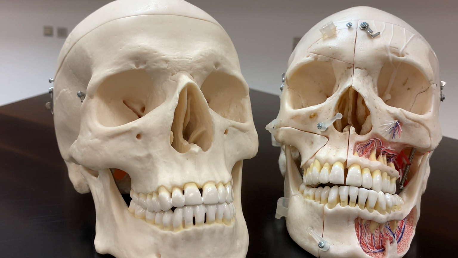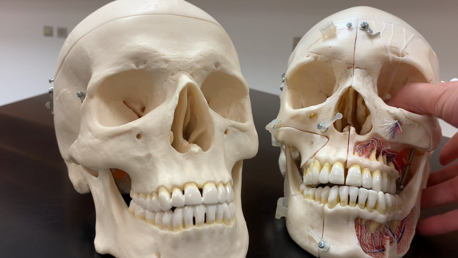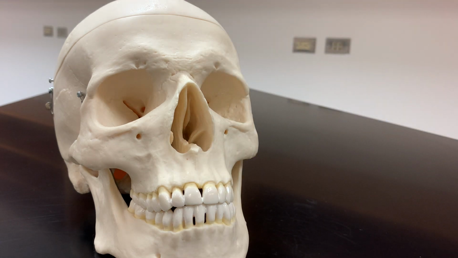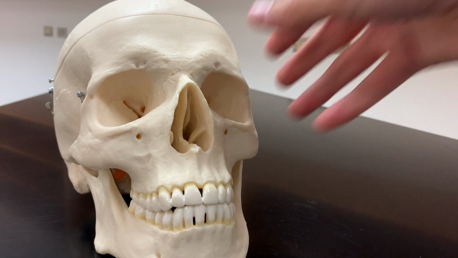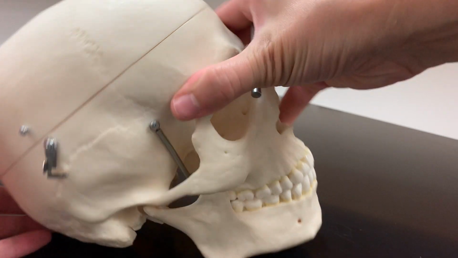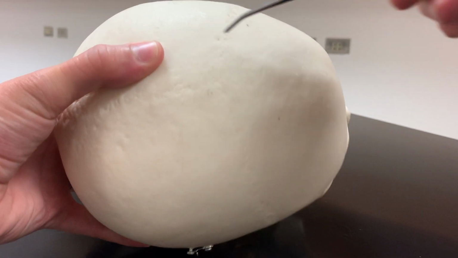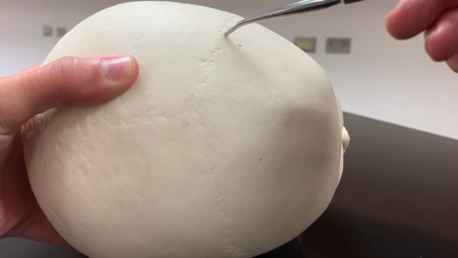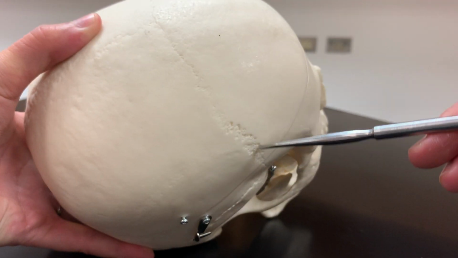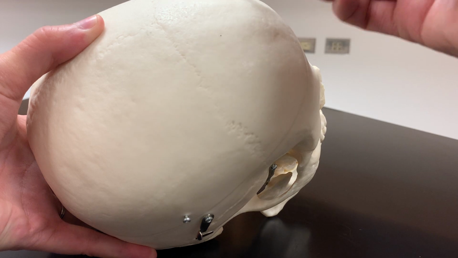In this lab video, we're going to be looking at the sutures in the skull, the four main sutures, and then also looking at the sinuses on the special sinus skull. So for now, just looking at the sutures. The first one is the coronal suture. This can be found between the frontal bone and the parietal bones. You can see there's a thin line found between those two bones. That's going to be the coronal suture.